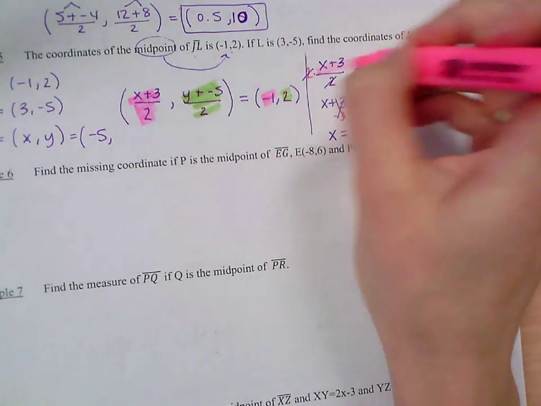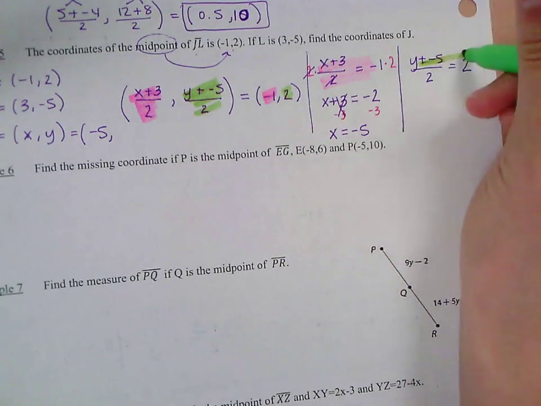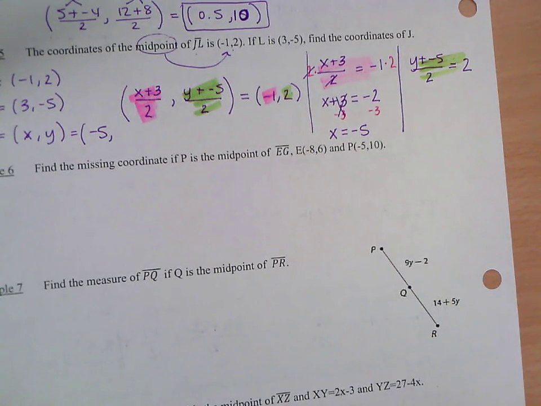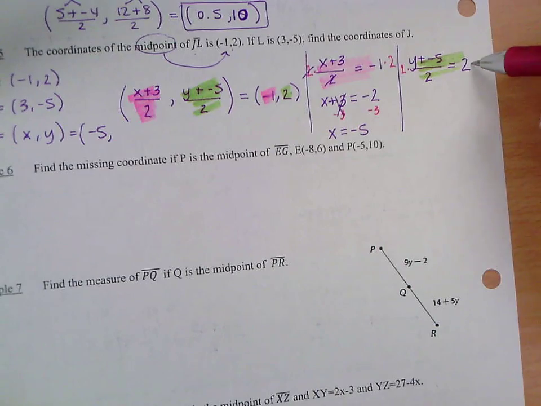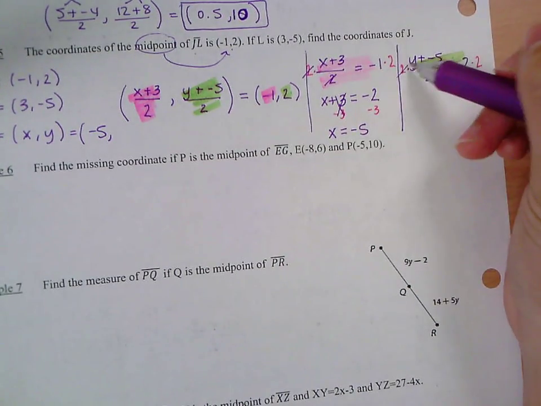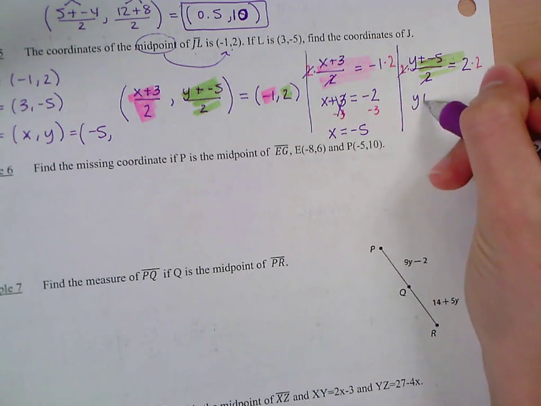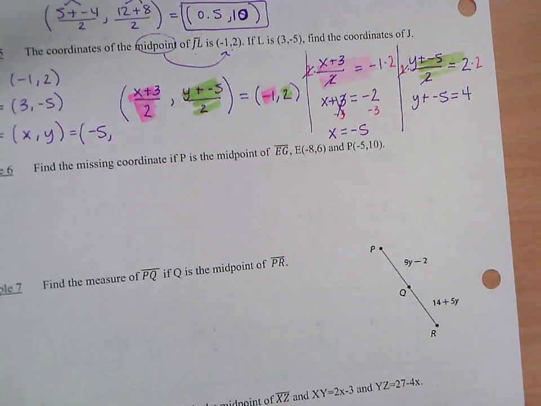Just to help you see where this is coming from, I'm trying to color code things here. I can solve it a similar way then. I still have to do my first step of multiplying both sides by 2 to get rid of that fraction. So multiply both sides by 2. And I have y plus -5 equals 2 times 2, which is 4.